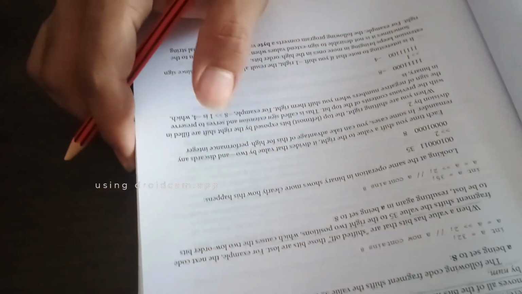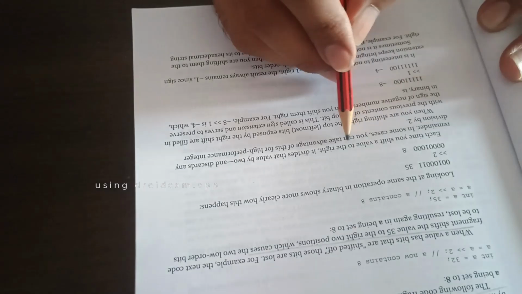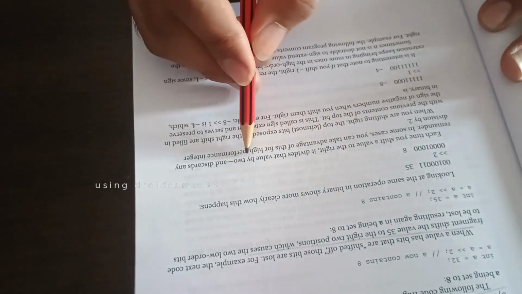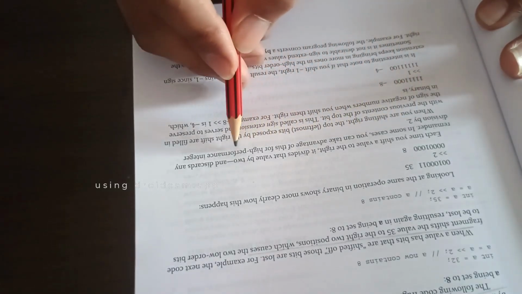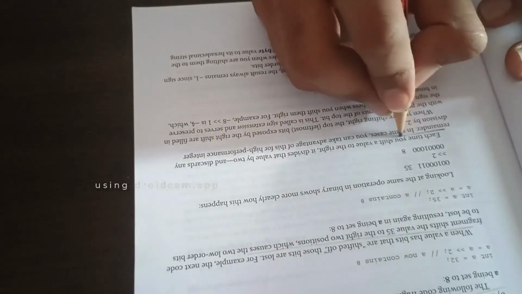Each time you shift a value to the right, it divides that value by 2 and discards any remainder. In some cases, you can take advantage of this for high performance integer division by 2.